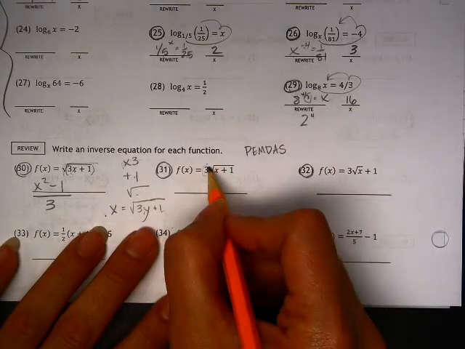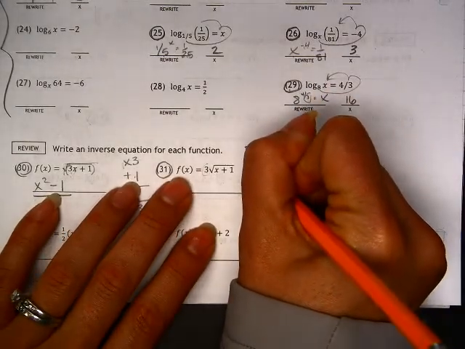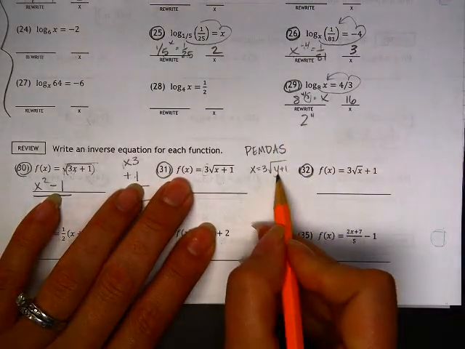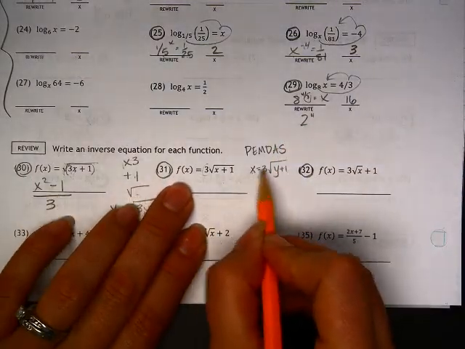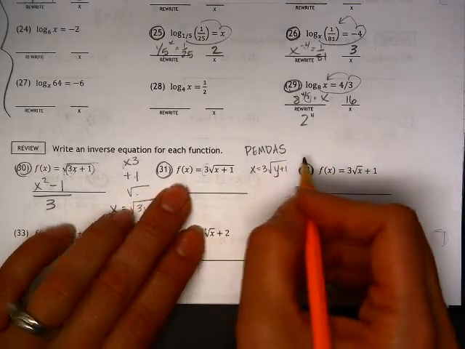First thing I need to undo is the 3, so again, I'm thinking of it in terms of x is equal to 3y plus 1. Why did I do that? Because the inverse is the flipping of the x's and the y's. They are switching, and the inputs become the outputs, if you will.